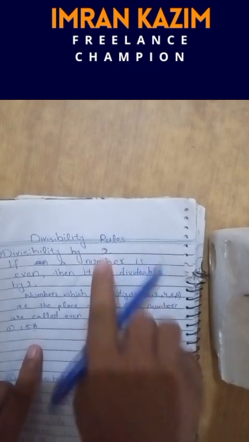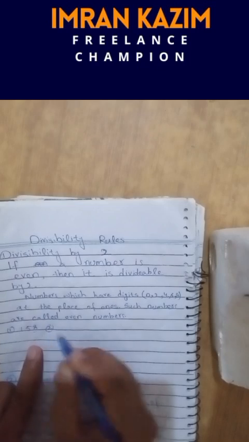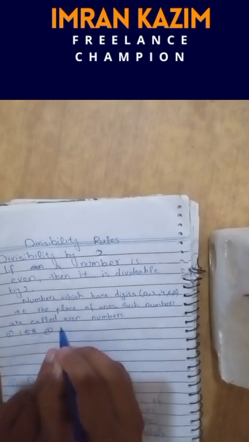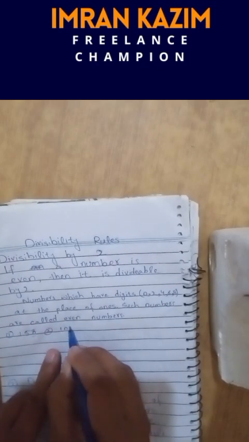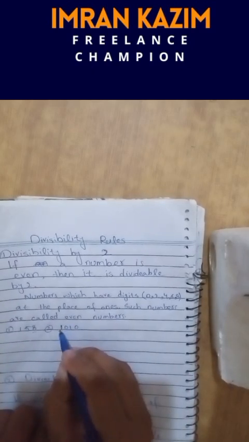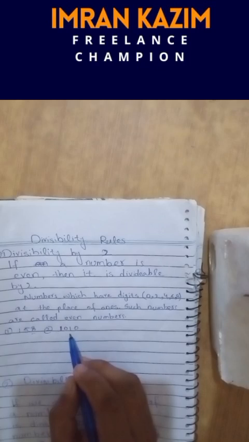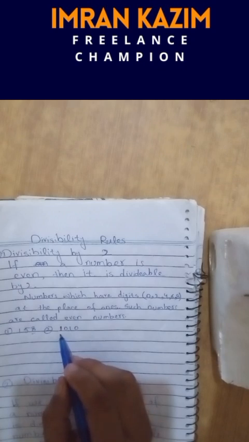Understood? Okay. If not, we are going to have another example. We have a number 1010. This 0 is at the ones place, this 1 is at the tens place, this 0 is at the hundreds place, and this 1 is at the thousands place.